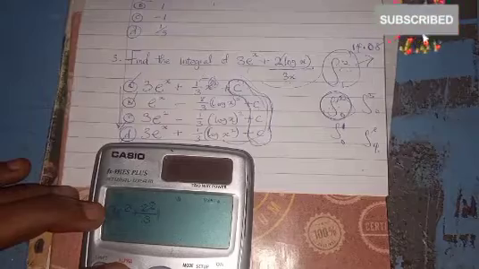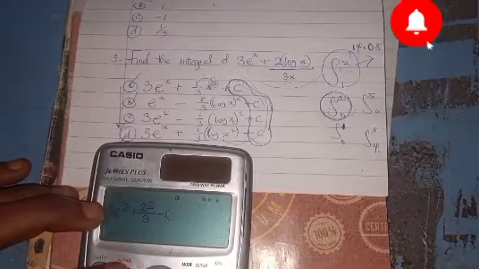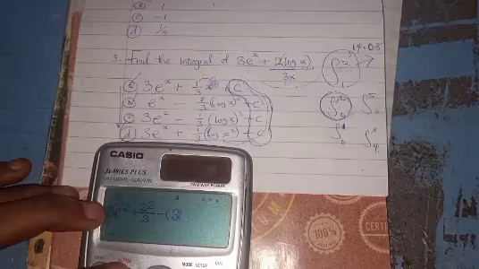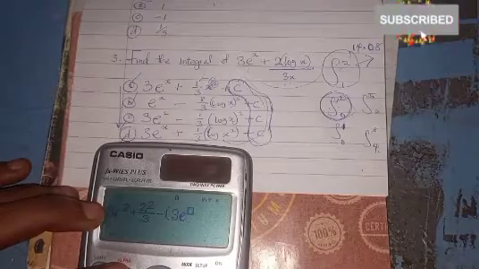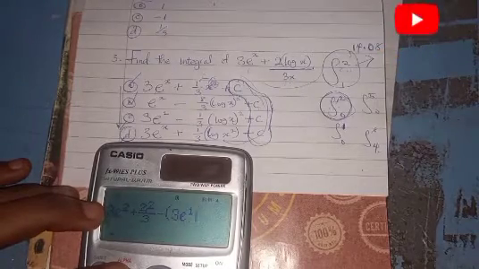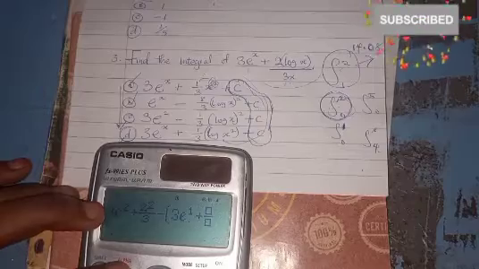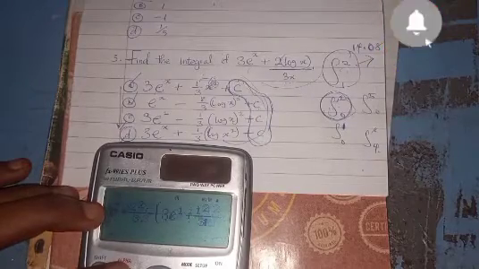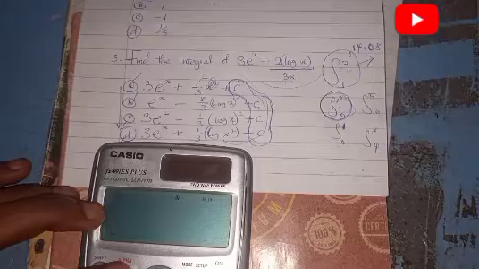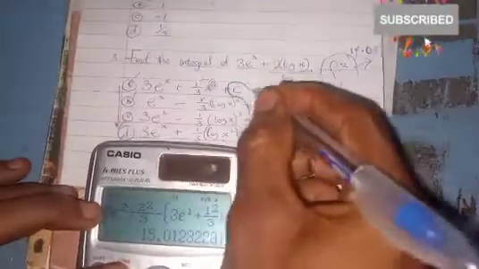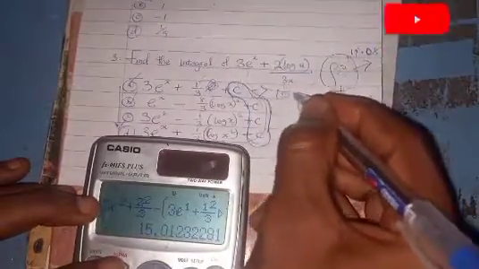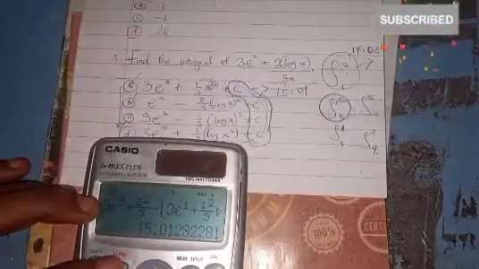So then we can now subtract from our other integral, that's 3 exponential raised to power 1 plus fraction 1 squared over 3, then close our brackets, 15. So the first one is 15.01, so that's now our answer.